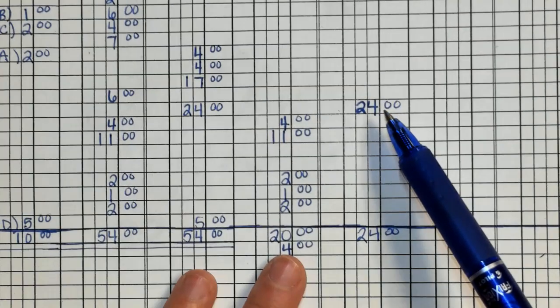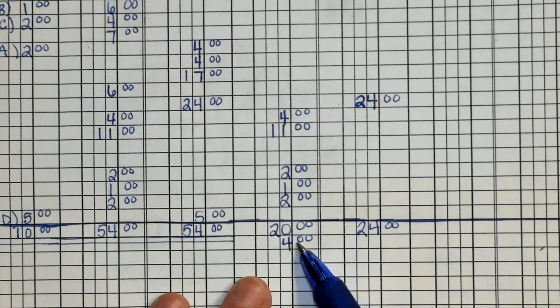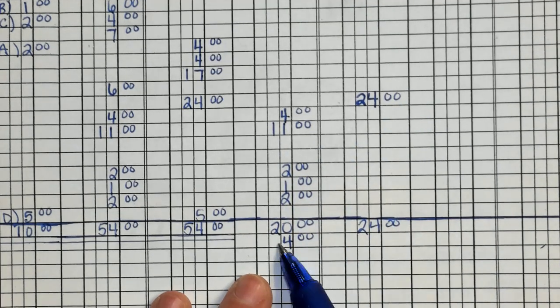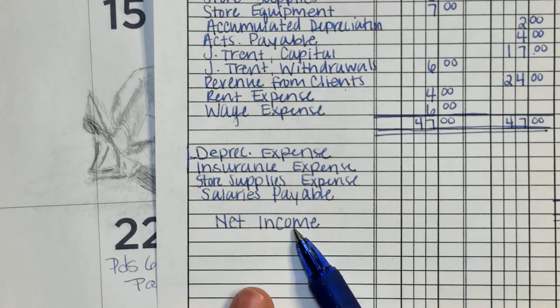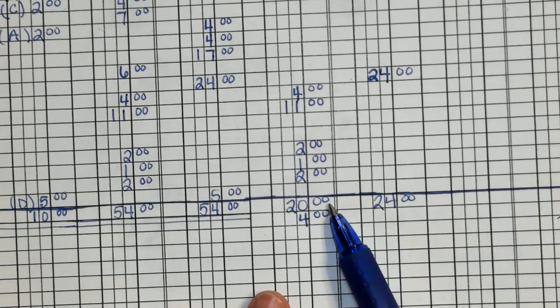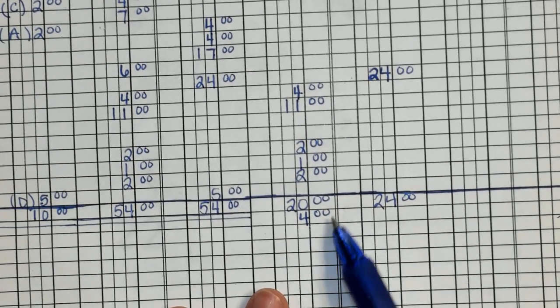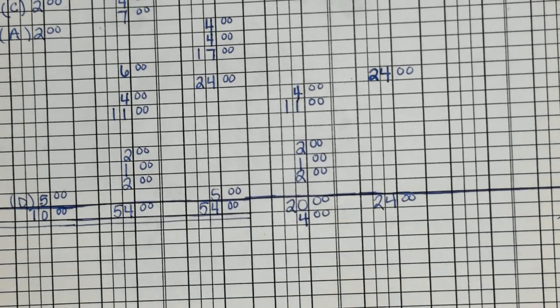Then we take our revenue, subtract our expenses after we've added everything up, and we find our net income. And we're just going to write that in that row. 24 minus 20 is $4. That shows our net income. We place the net income on the smaller side.